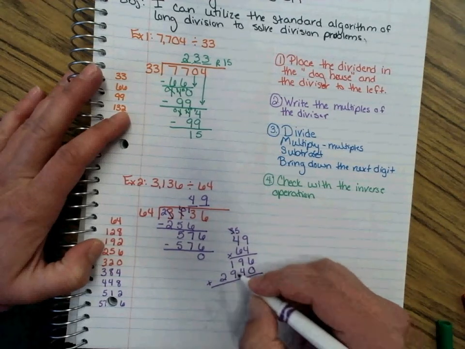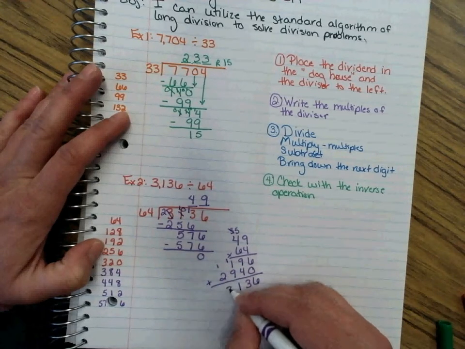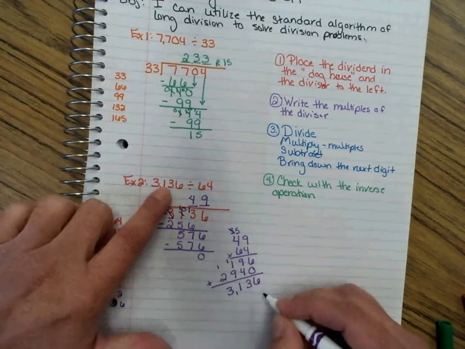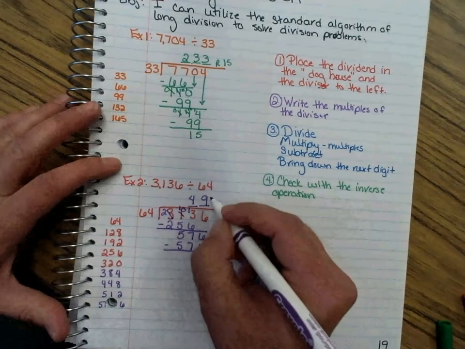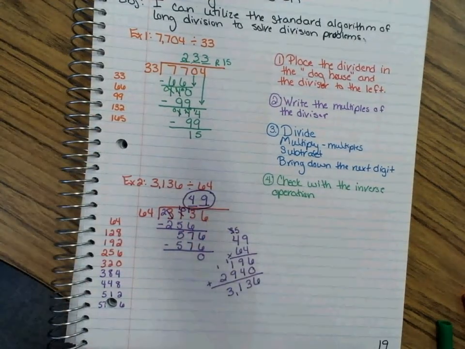I'm going to add these up. I don't have a remainder to add back to it. 9 plus 4. 3136. Does it match? It does. So 49 is the correct quotient, right?